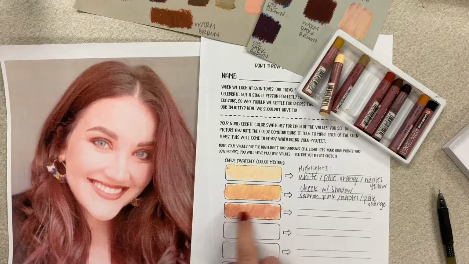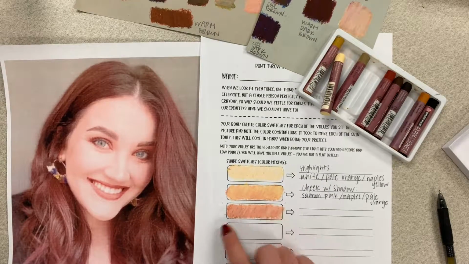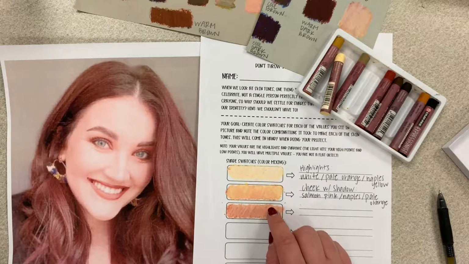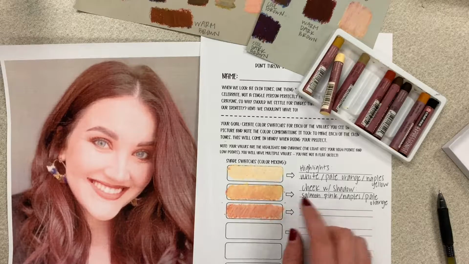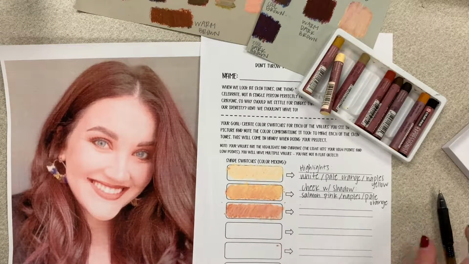So I don't want to overpower with this dark brown, because the whole thing is going to become dark brown if I'm not careful. So little bits at a time, you can start to achieve the colors you're looking for, but don't do too much too quickly. You can always add more, but you really can't take it away once you've applied that color.